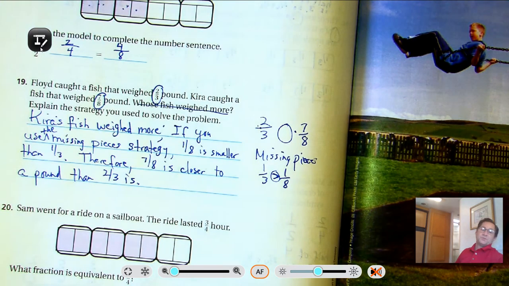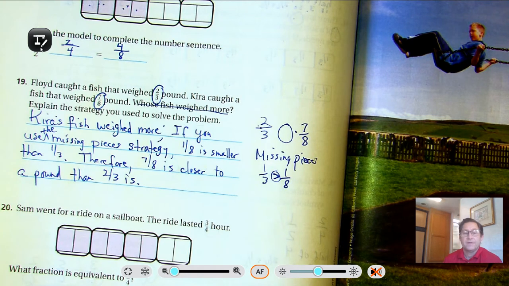Okay, so if we use the missing pieces strategy, an eighth is smaller than a third. Therefore, 7/8 is closer to a pound than 2/3 is.